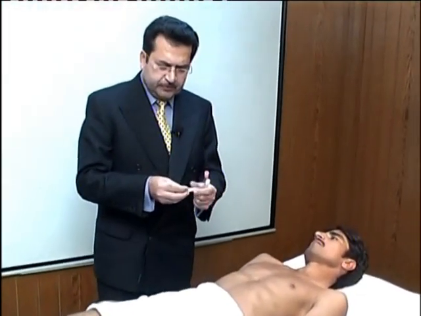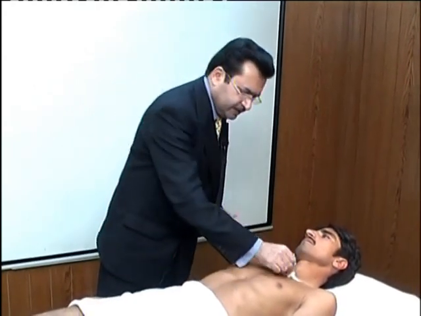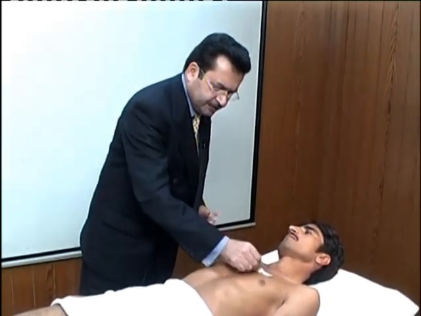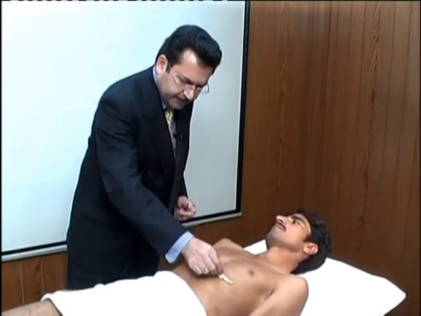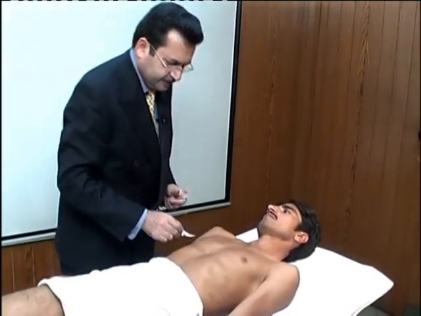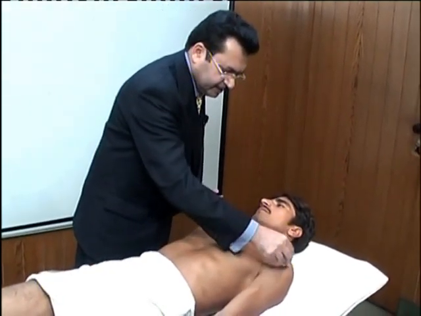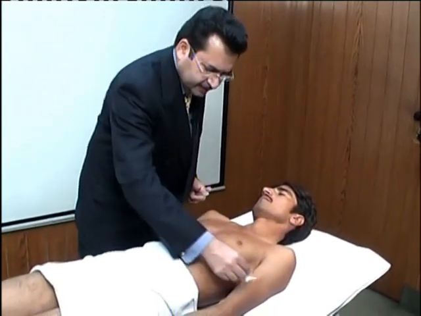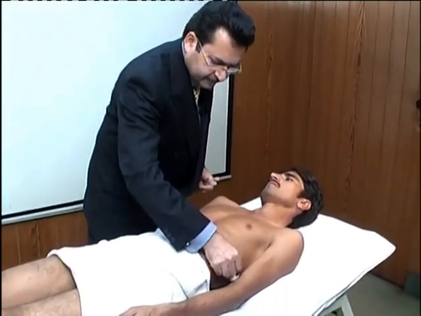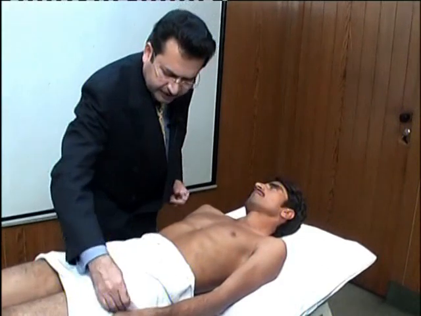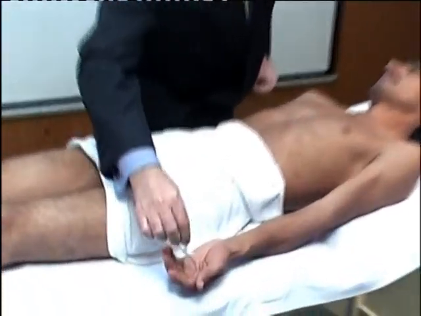In this case, we use a cotton wisp and we touch on both sides along with the dermatomes. If we are checking the skin of the chest, and then the cervical, the deltoid area, then this area of the cervical chains and the finger as well. So we do it on the both sides.